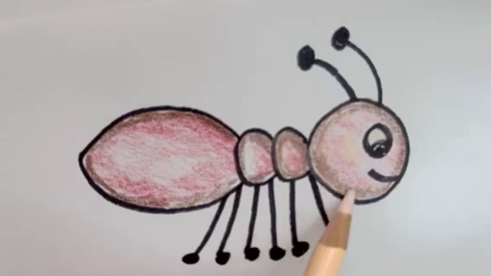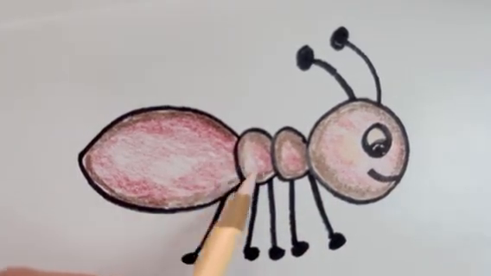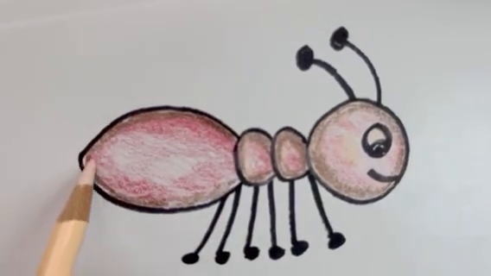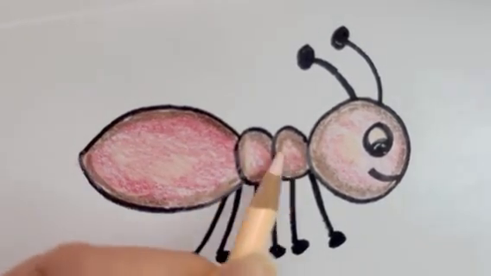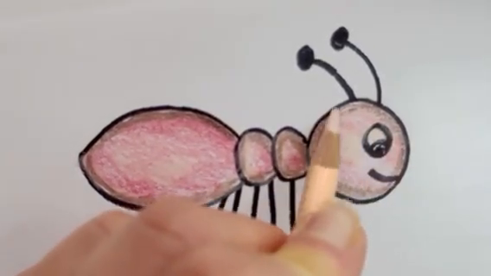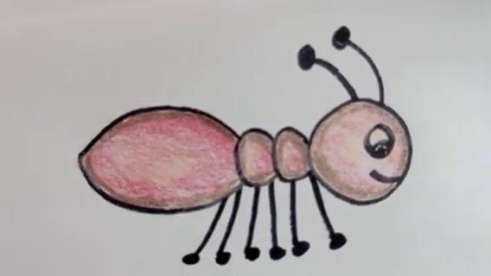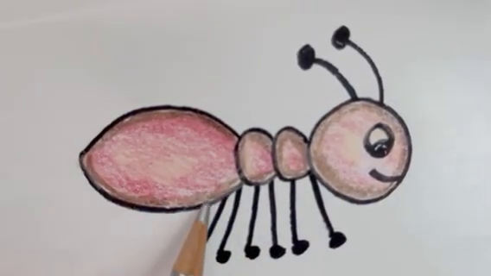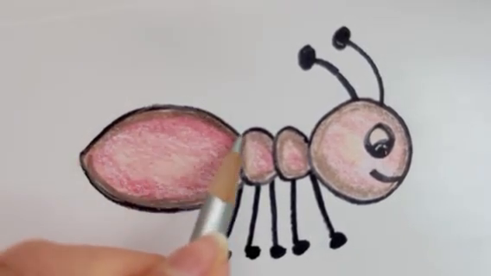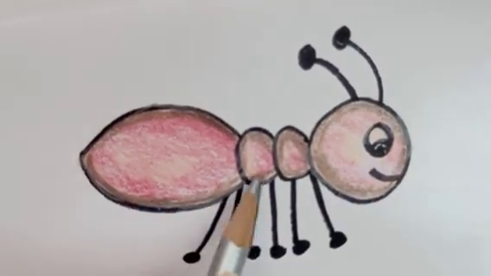Okay, so there's lots of nice little songs. The ants go marching one by one, hurrah, hurrah. There's lots of stories about ants. What I'll do is I'm going to turn this into a little ant finger puppet. Okay. And before I do that, I'm just going to go around it with a little bit of gray to keep blending my colors.